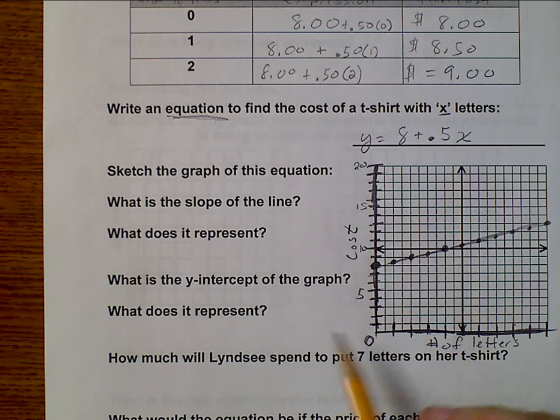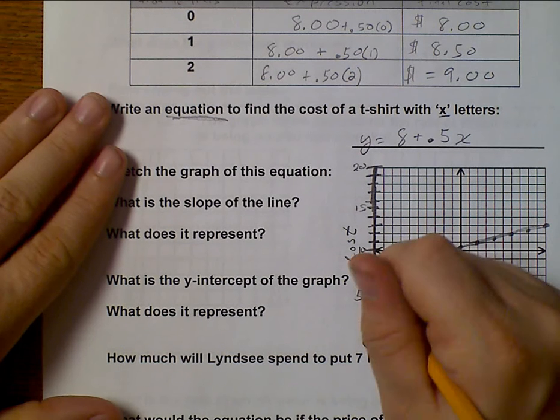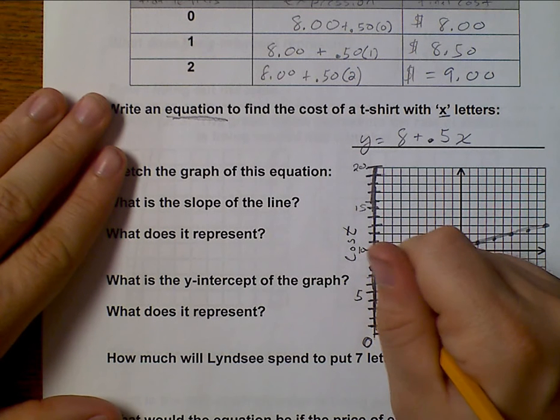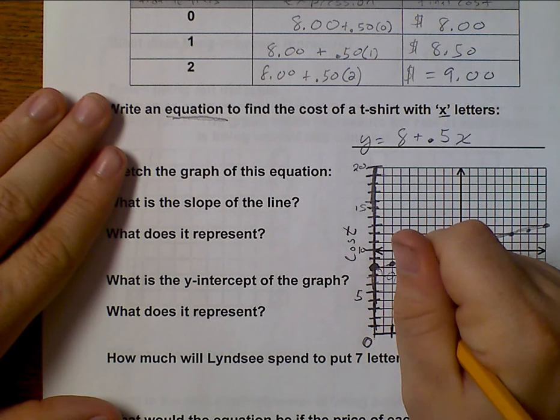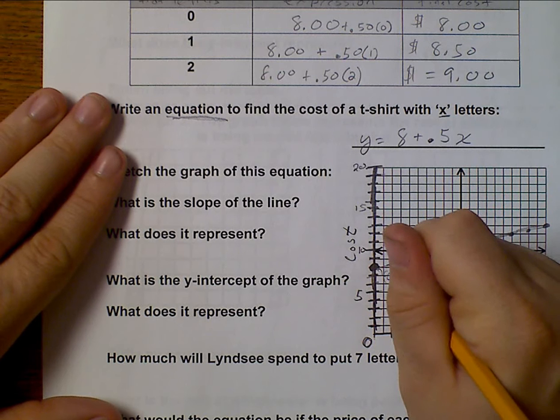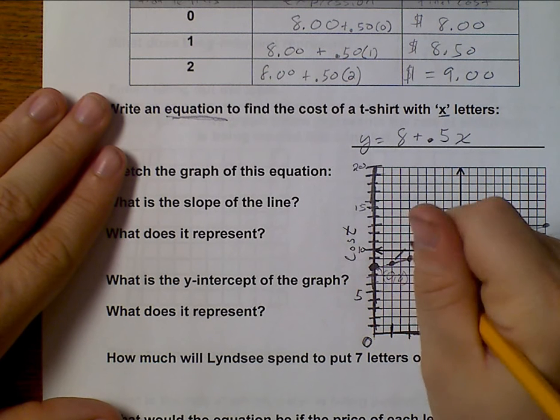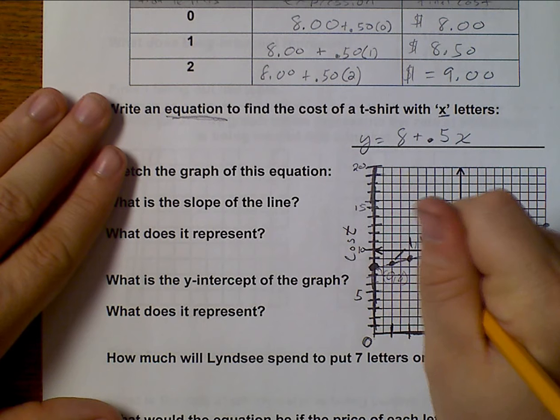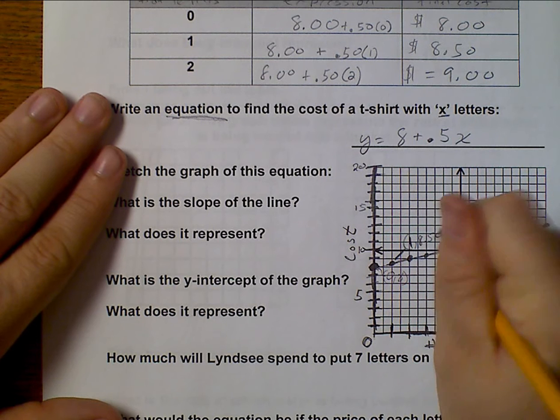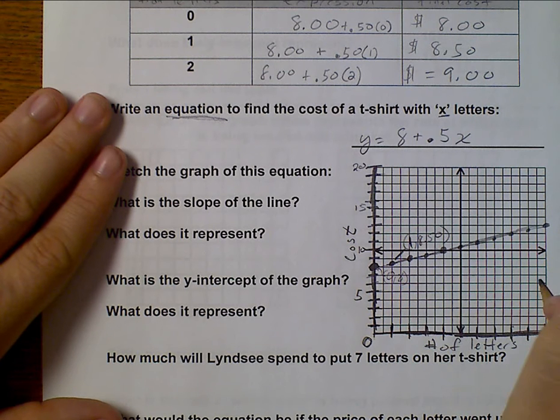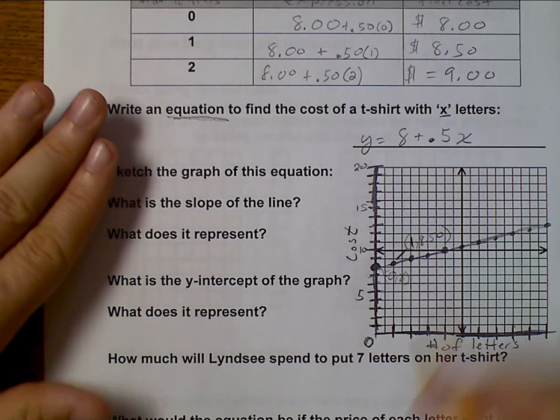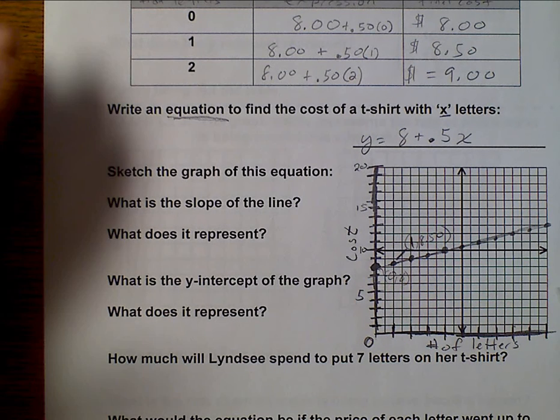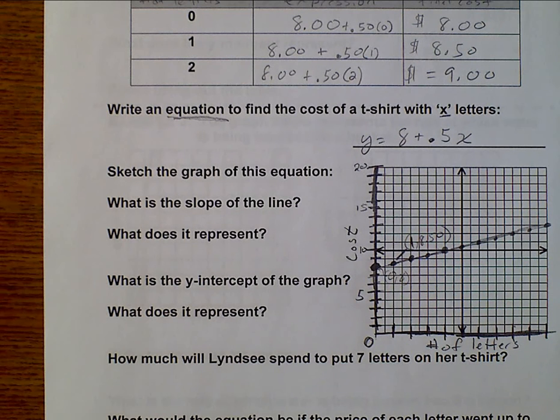Well, the slope of my line, this is going to be a little bit difficult because this is actually 0, 8, and this one is 1, 8.50. So I can't count rise and run because my graph is not evenly drawn.